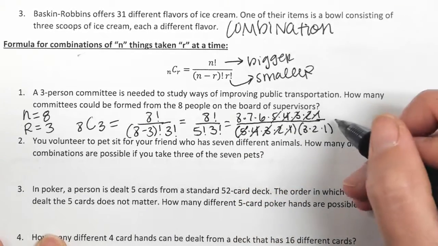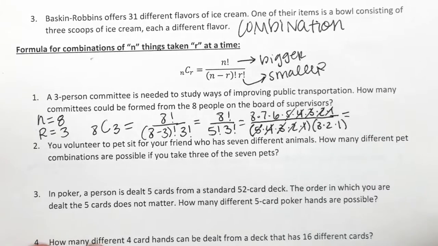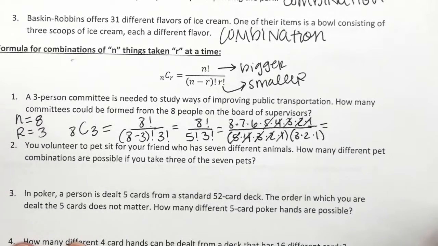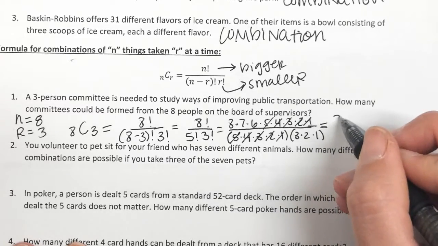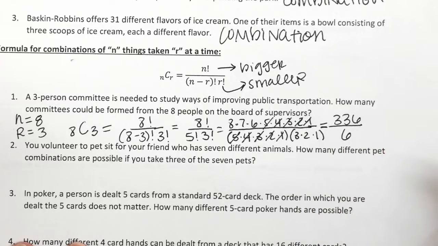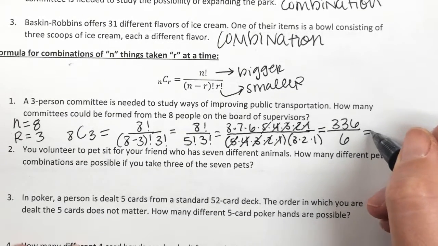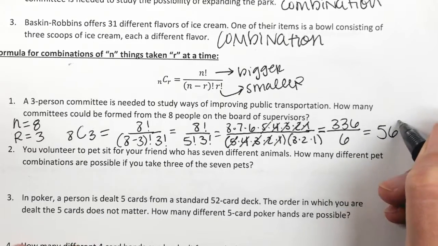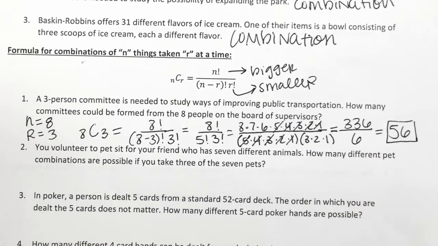And so on top we'll have 8 times 7 times 6. What's that going to be? 336 on top. And 6 on bottom. So what's 336 divided by 6? 56. Very good. Any questions about that one? Are you going to have the formula on that? I am. Everybody's good with that one?